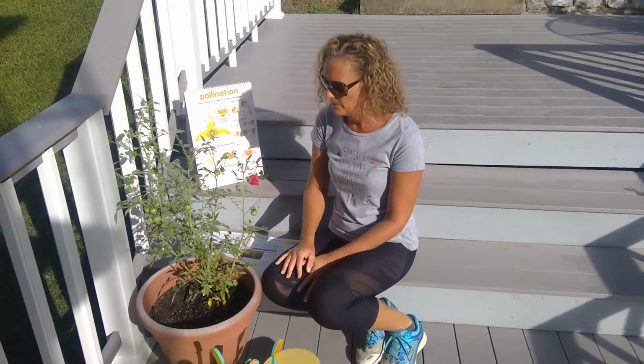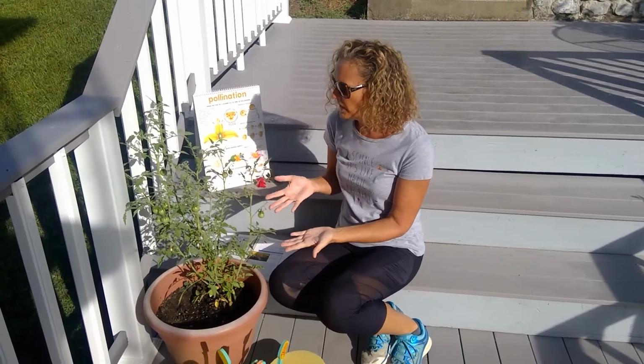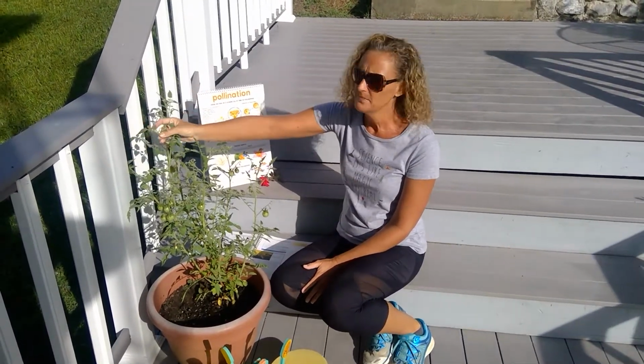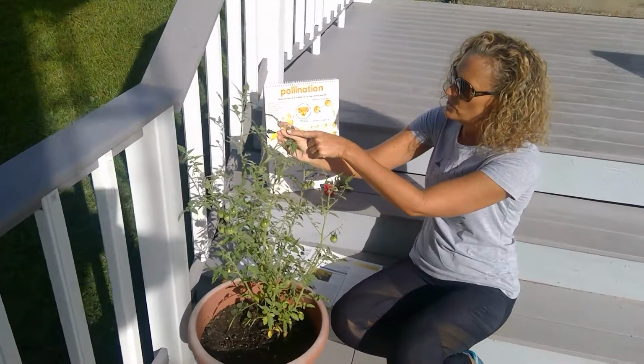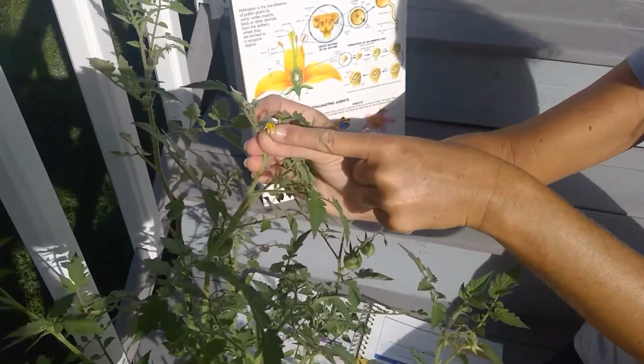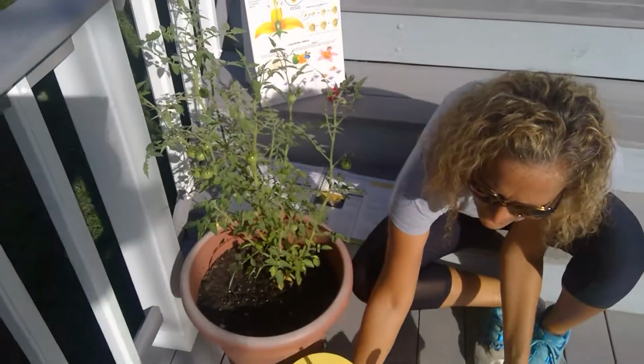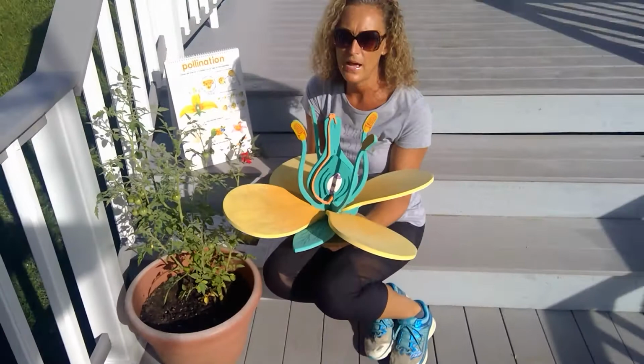This is a tomato plant. And the tomato plant has flowers on it. You can see that little yellow one right there, for example. And it's very similar to this model of a flower that I have.